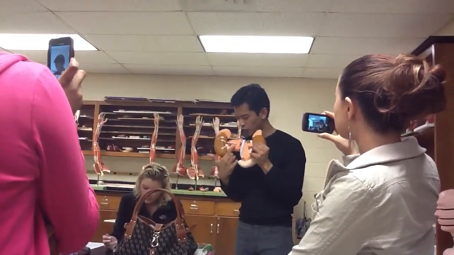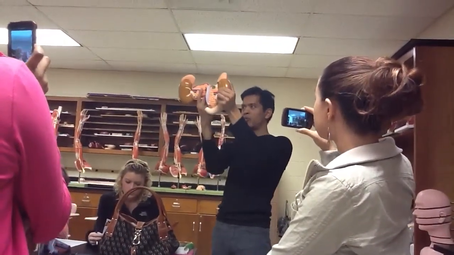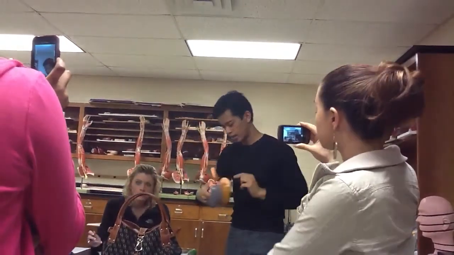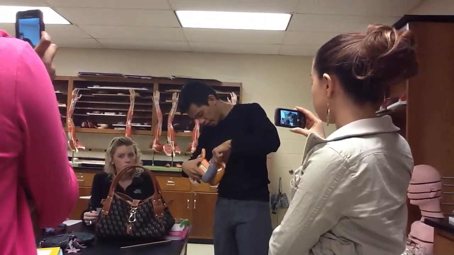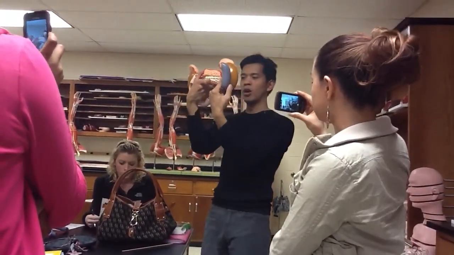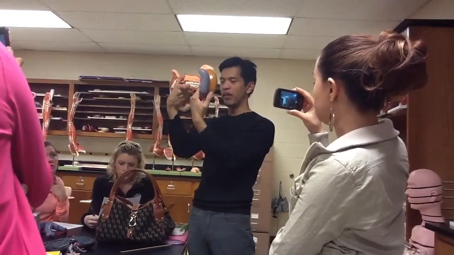And I see this number 45. See this big purple vessel right here? I'm touching this one. I'm going to follow that around, and it's going all the way here to the spleen. So what is 45 probably going to be called? That's the splenic vein, number 45.